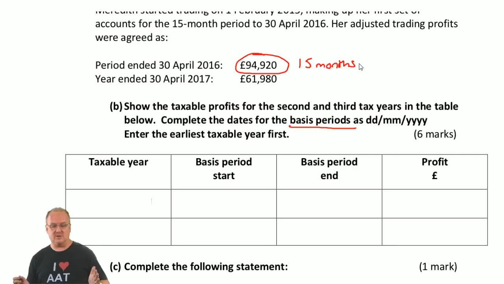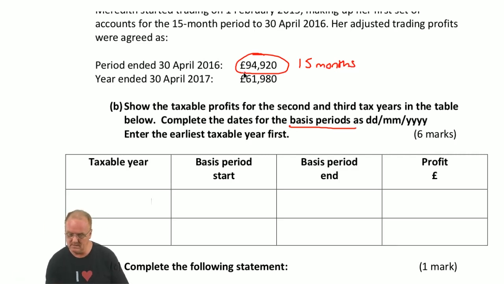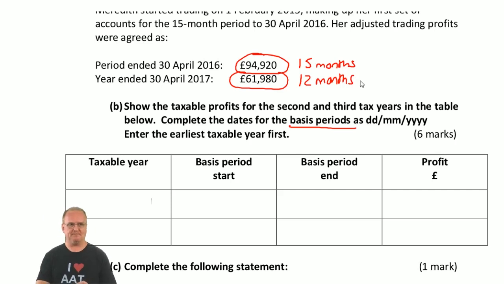And then we've been given her trading profits for the next accounting year for 12 months there. Right, show the taxable profits for the second and third tax years. Complete the dates for the basis periods. Enter the earlier taxable year first.